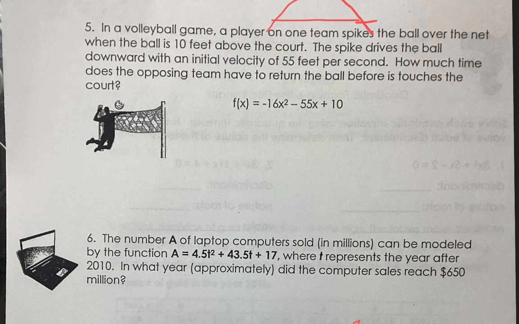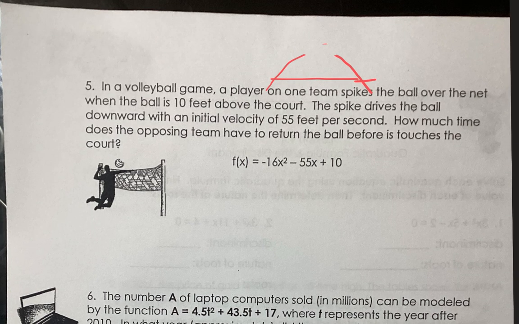All right, scroll down a little bit. So we got a parabola like this, and this is our 10-foot. And here's the court down here. So the ball's coming at 55 feet per second. Now, that 55 feet, we don't need to use that in our equation because it's given in this equation.